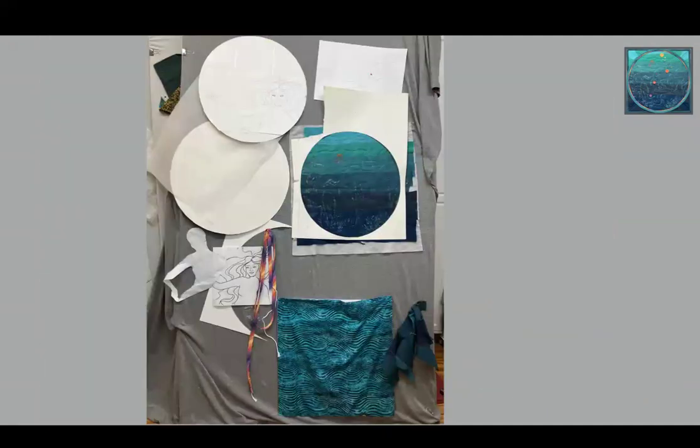So this is what my design wall looked like. I had a couple of circles made up there to work out my pattern and my design. I made a template circle. On the right, you can see I'm using it like a stencil so I can keep track of what's going on inside the area that I'm working on the quilt.